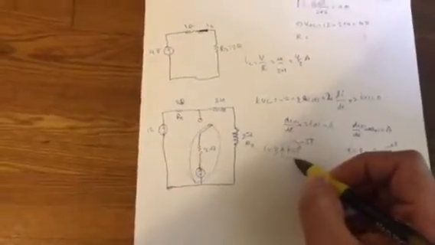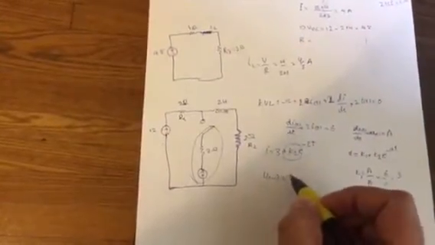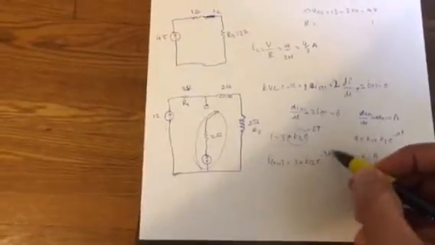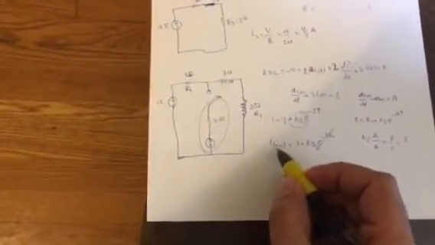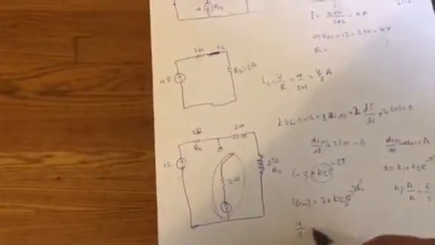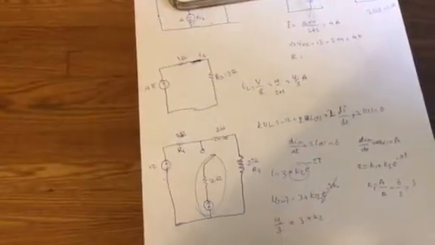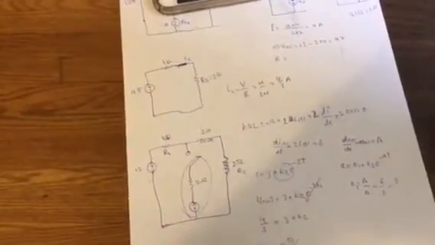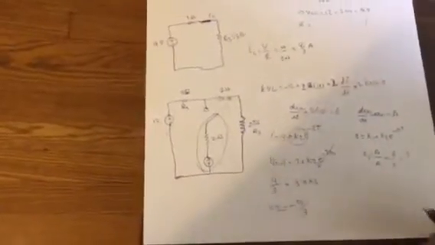In order to find k2, I have to put in time 0. So I at time t equals 0 is equal to 3 plus k2 e to the power minus 2t at time 0. Minus 2t at time 0 is 0, and e to the power 0 is 1. What is my I at time 0? We found it over here: I at time 0 was 4/3 of an ampere. So 4 over 3 equals 3 plus k2, then k2 is 4 over 3 minus 3, which is minus 5 over 3.